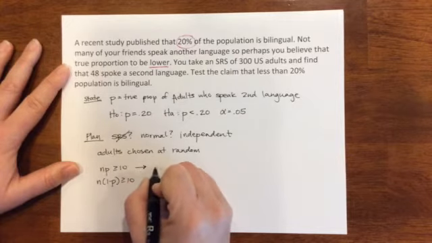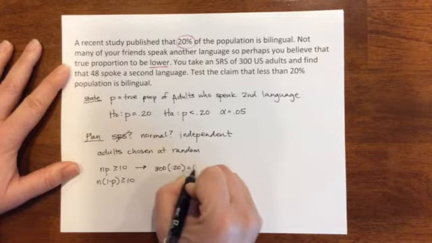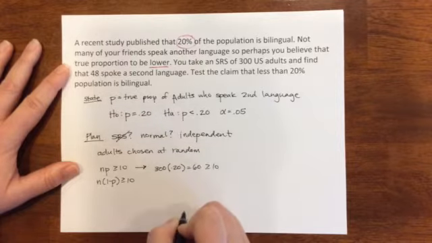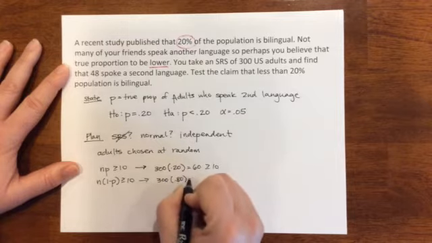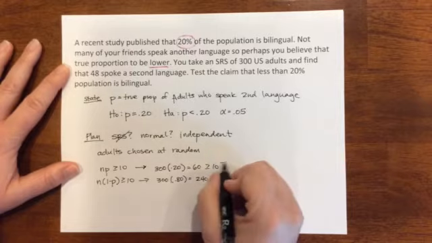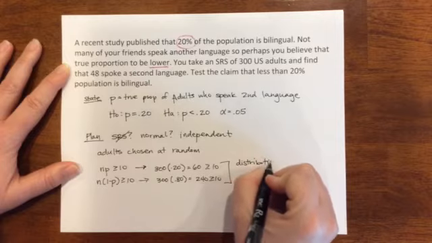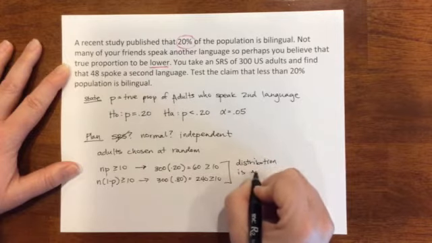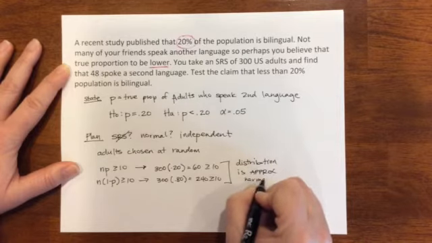So we've got 300 times 0.2, which is 60, and that's definitely bigger than 10. And then 300 times the complement, which is 0.8, is 240, and that's definitely bigger than 10. So the distribution is, don't forget, approximately normal.